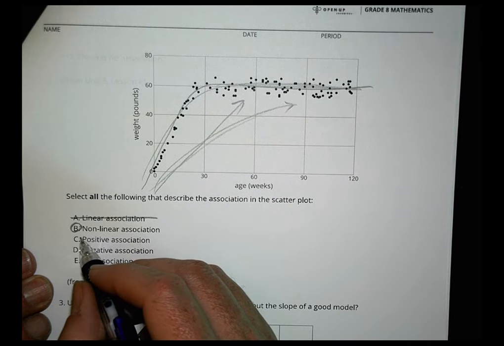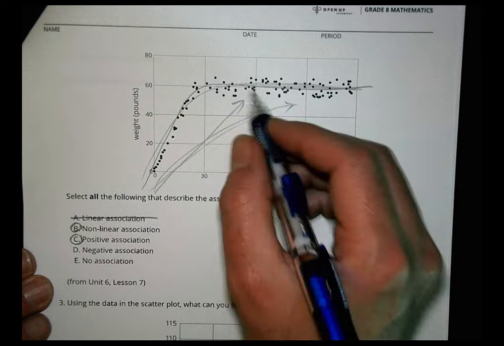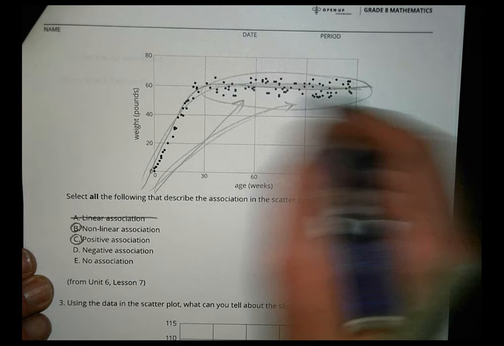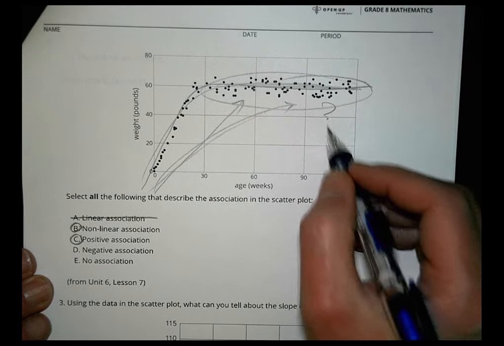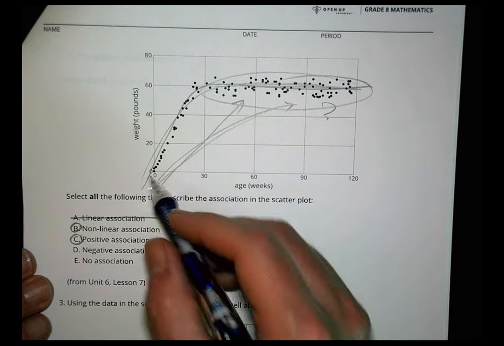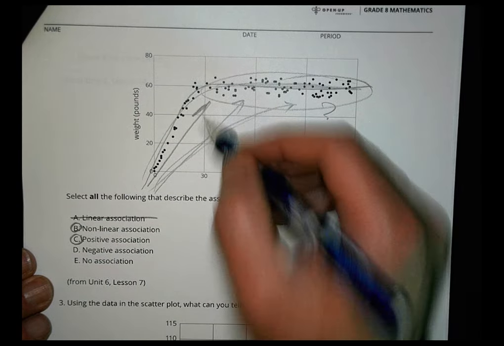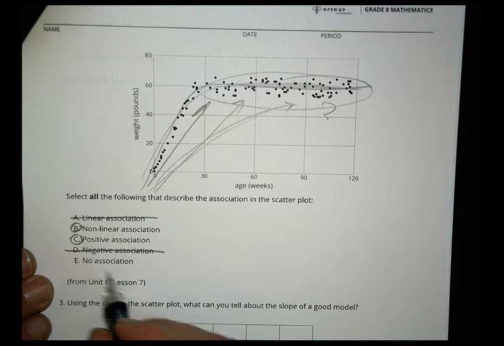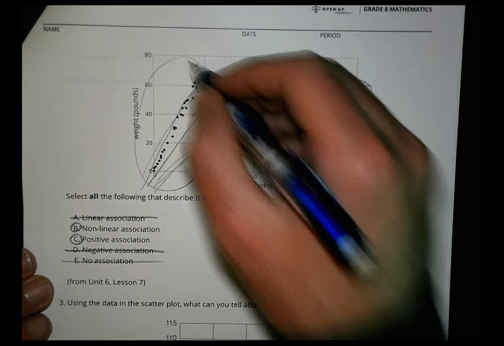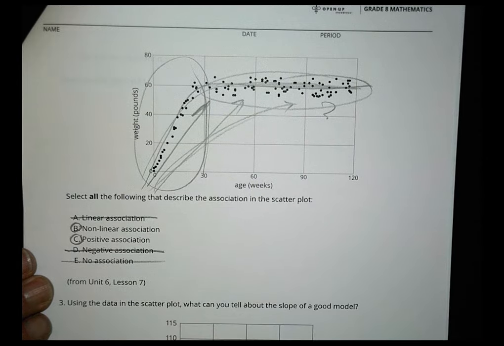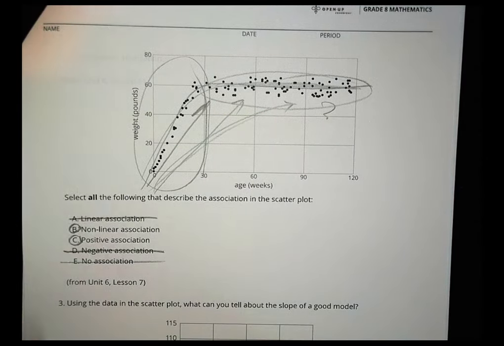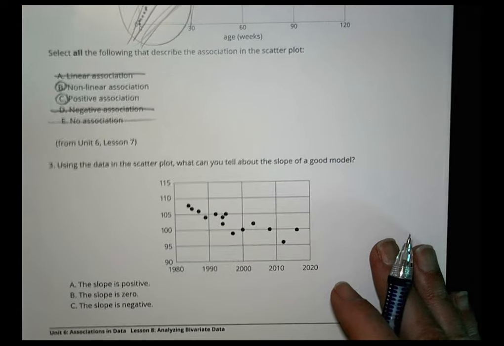So we would say it's positive, right? I'm not really in agreement because this part is just weird. So it's not a great positive example, but it is mostly positive, especially this first part there. It's certainly not negative. And there definitely seems to be some sort of association, at least for this first part. And then once you hit 30 weeks, not a lot of changes.